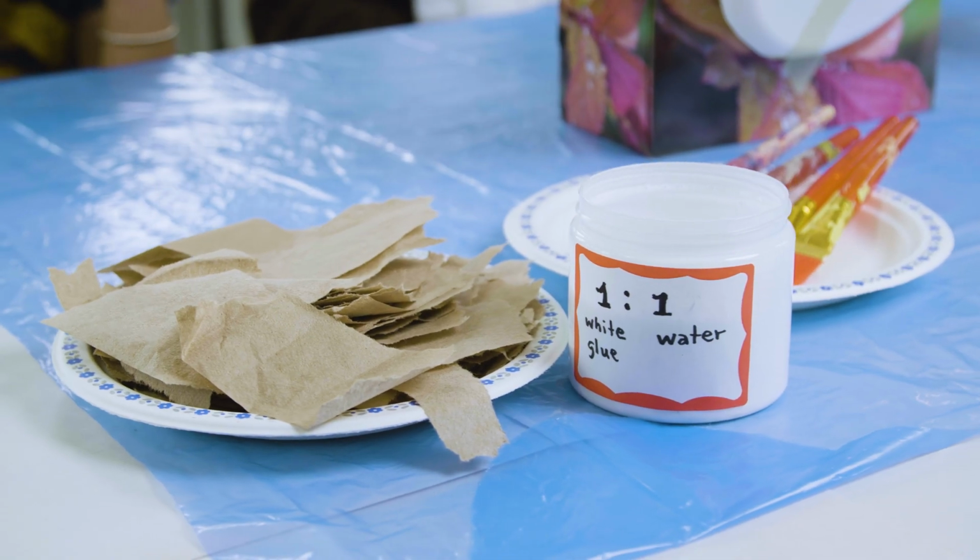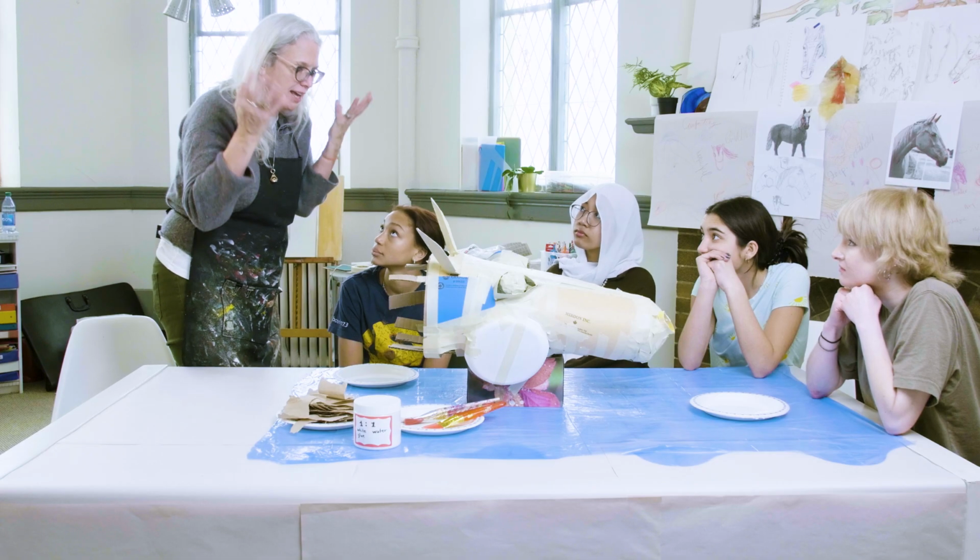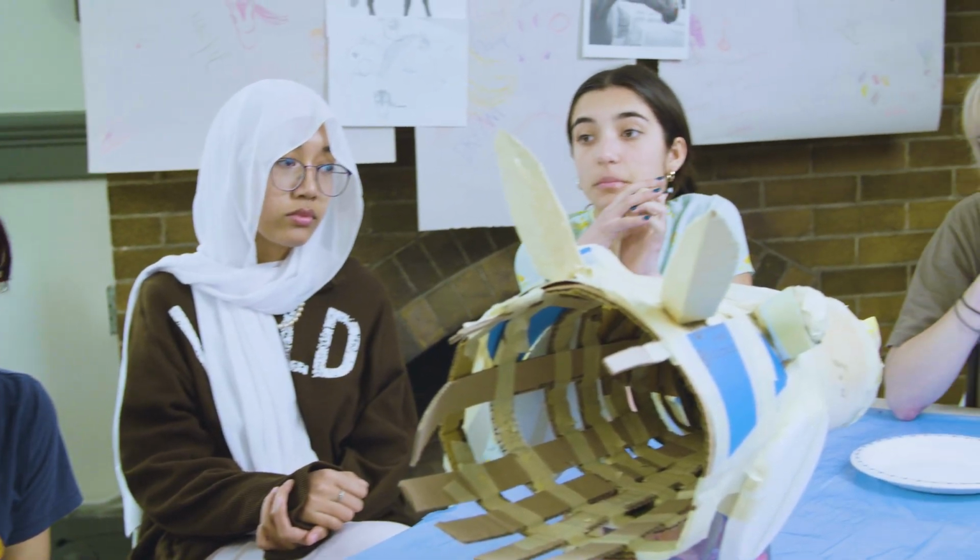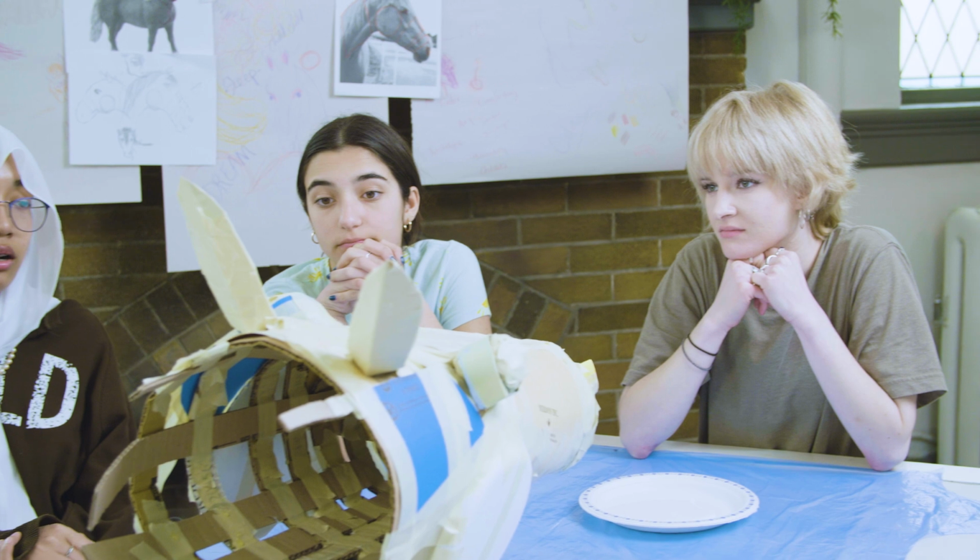This looks great. You've put the 3-dimensional shapes on and it already looks like a horse. We could puppeteer this right now and people would know what it was. But what we want to do is solidify what you have so nothing falls off. You're going to paper mache.